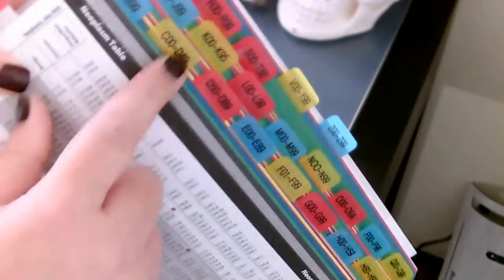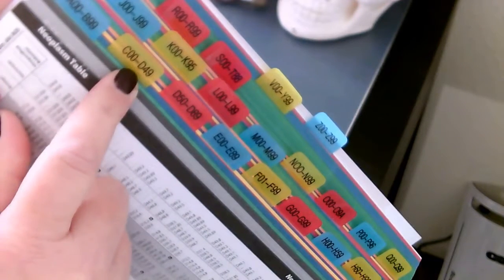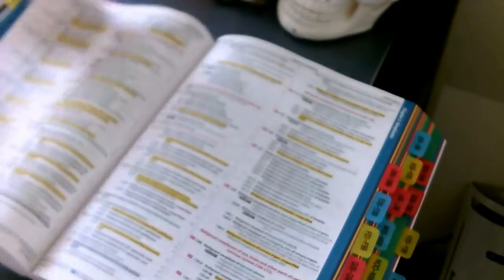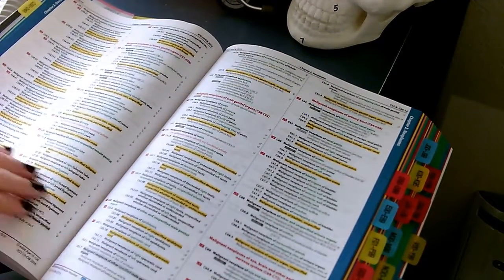So what that means is I'm going to go to C56, and I'm going to look over here on my edges for my C tab, which is right here. So C56 is going to fall in between C00 and D49. So I'm going to flip to this section. And then I'm going to look for C56. There's C44. I made you blurry again, sorry. Okay. C44, C55, C56. Okay.